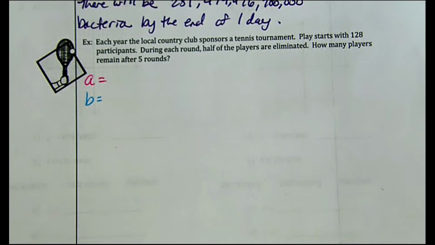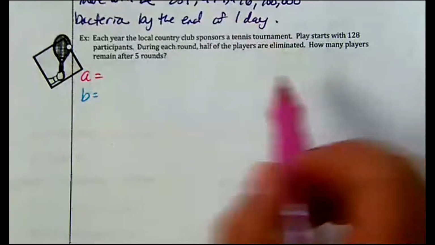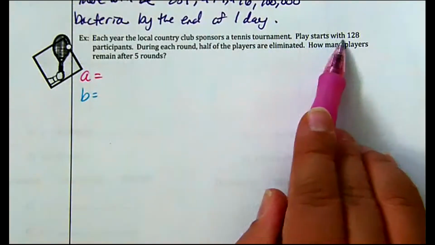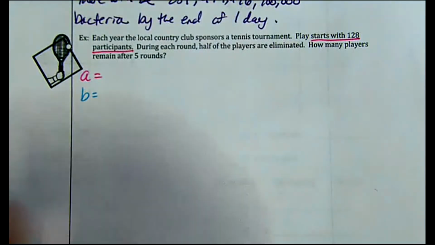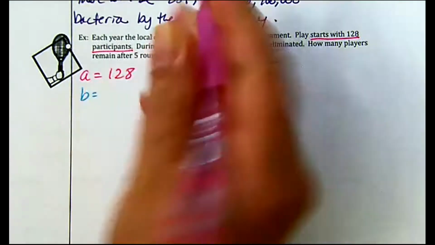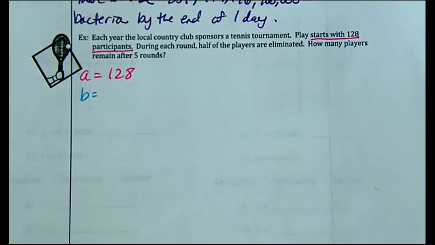Okay, so I see that there's a consensus that A is 128. Yes, we are specifically told that play starts with 128 participants. So that's going to be our A. Our B is the rate at which, in this case, we're getting smaller. What's the rate at which the group is getting smaller?